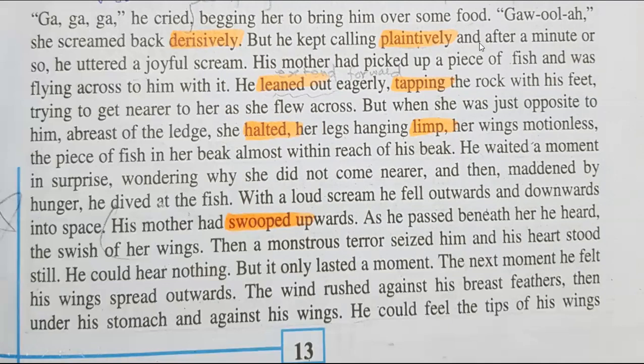But he kept calling plaintively, and after a minute or so, he uttered a joyful scream. Now he was so sad, and he was having that plaintive attitude, like he was sad, mournfully. He was trying to call, and after a minute or so, he uttered a joyful scream. Now he felt like, wow, my mother is going to do something very special for me, right? His mother had picked up a piece of fish and was flying across to him with it. It was actually an incentive for him, right?